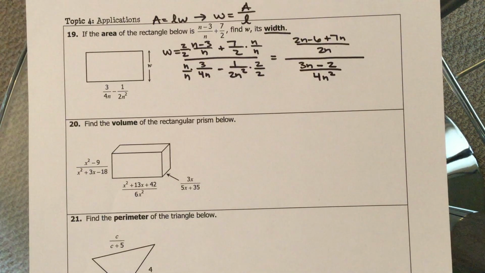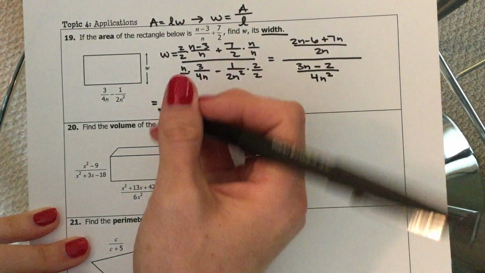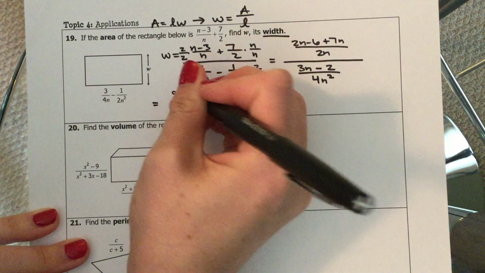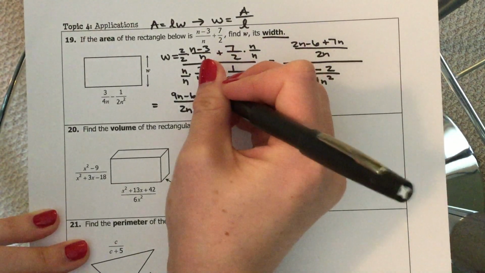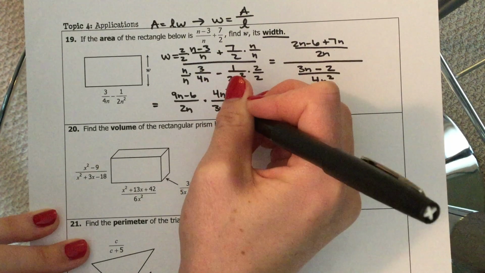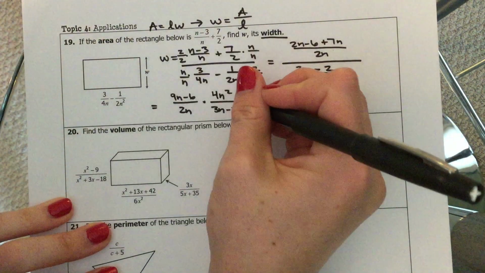Okay, so that's step 1 with the complex fractions, is to get them to each just have one piece, numerator and denominator. Then we would turn it into a multiplication problem. So the 2n and 7n would be 9n. So I have 9n minus 6 over 2n, and then multiplied by the reciprocal of this. So the 4n squared flips, trades with the 3n minus 2, and then you simplify. So this now turns into a multiplication problem where you factor, reduce the monomials, cancel any common binomials.